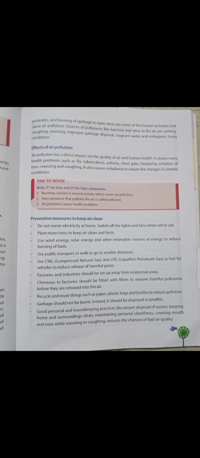So now we are going to study the preventive measures to keep the air clean. What are the preventive measures? Do not waste electricity at home. So we can take these measures to keep the air clean. Do not waste electricity at home. Switch off the lights and fans when not in use.